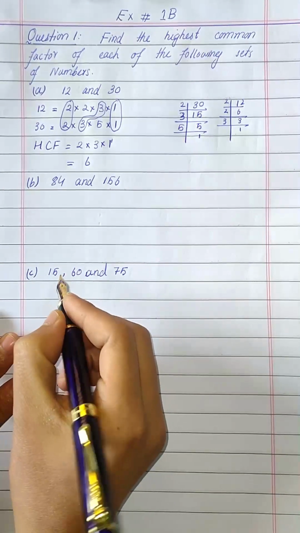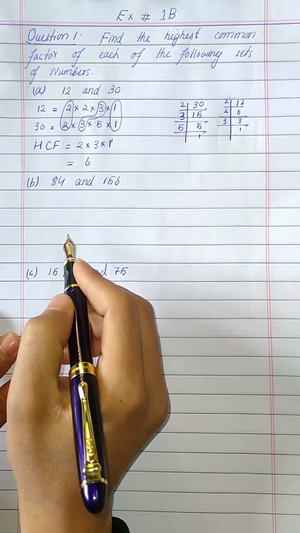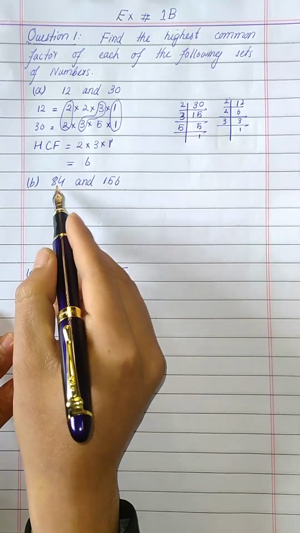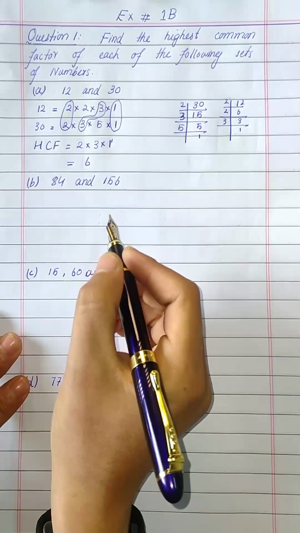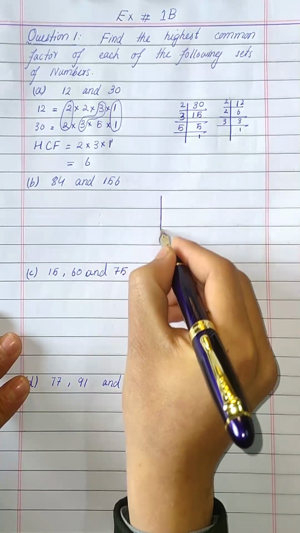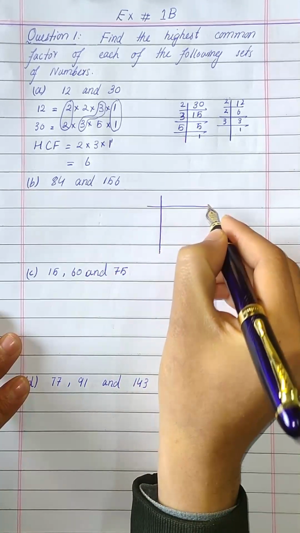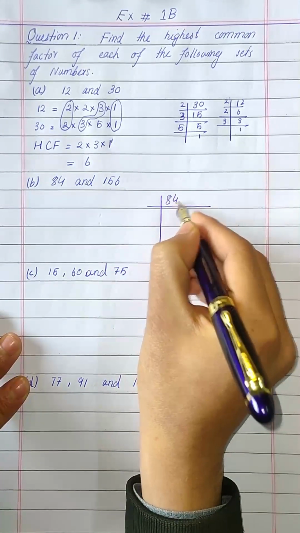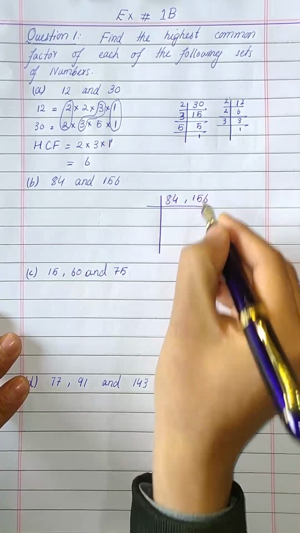And in part B we have 84 and 156. Now we will find the HCF of these two values with another method. We have to divide both of these values at a time. So 84, 156.